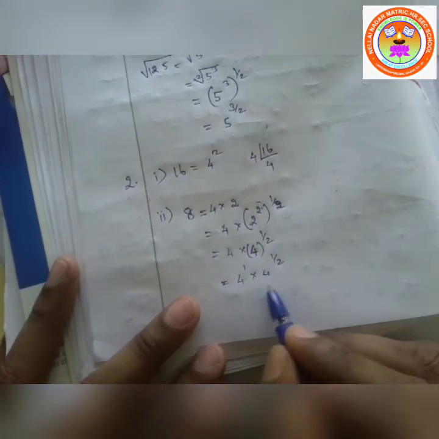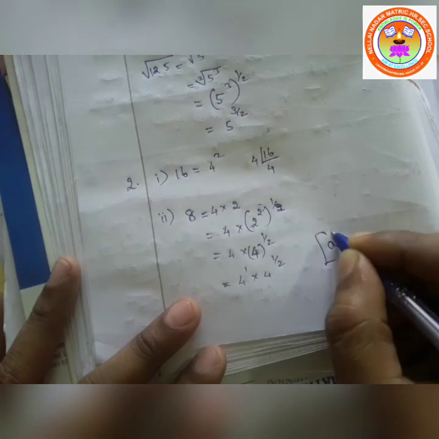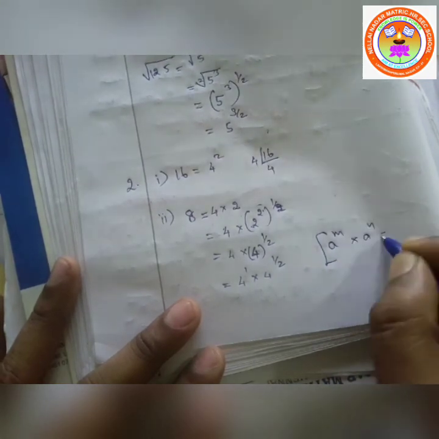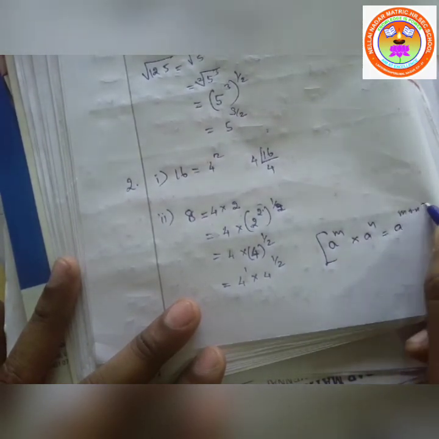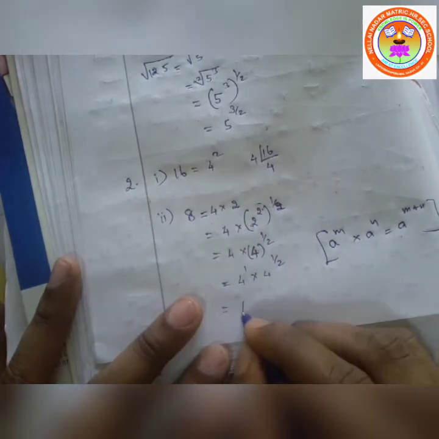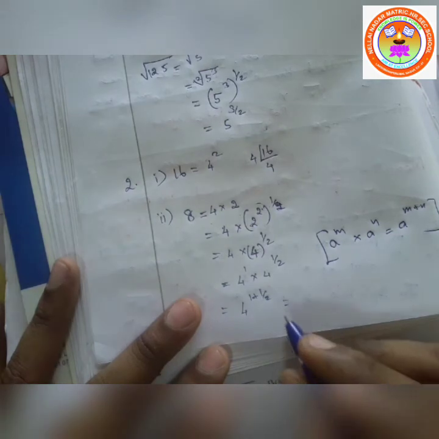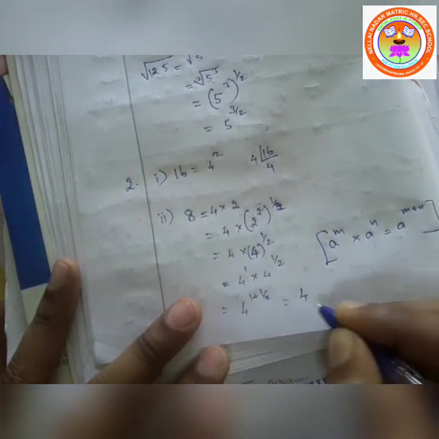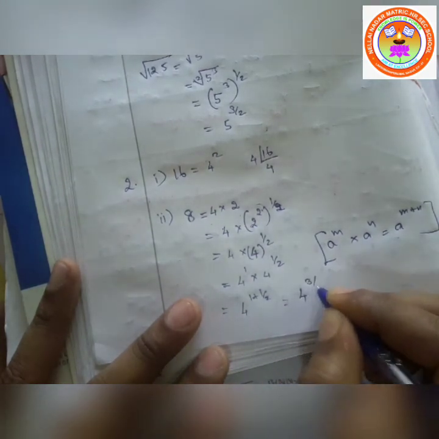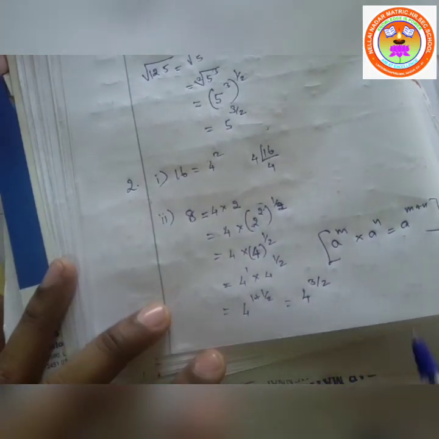Now if the bases are same, by using this law, a power m into a power n equal to a power m plus n, we have to add the power. It is nothing but 4 power 1 plus 1 by 2. So if you add the power, you will get 4 power 3 by 2. Like this only we have to do it.